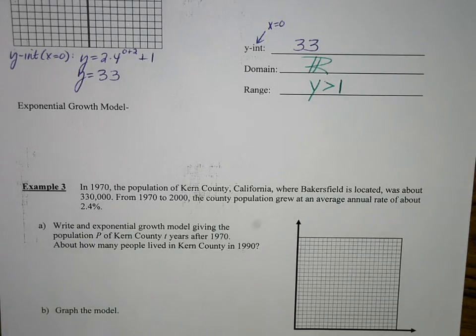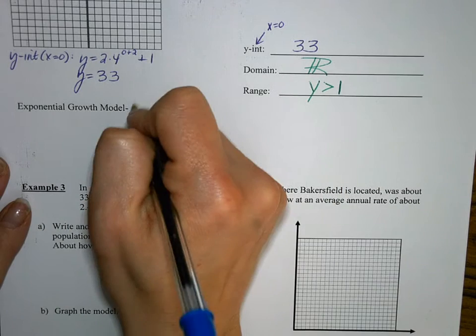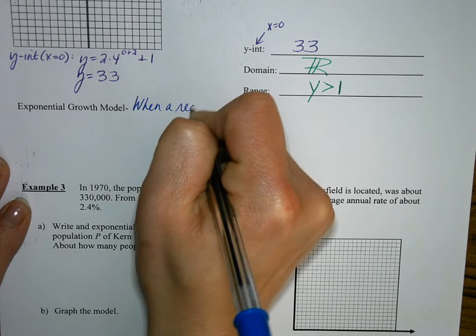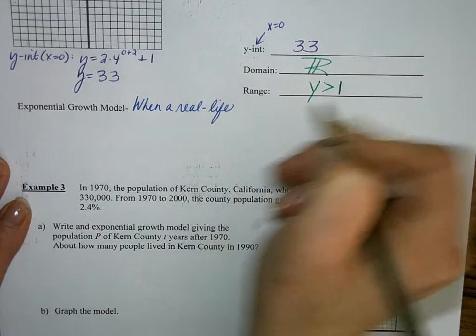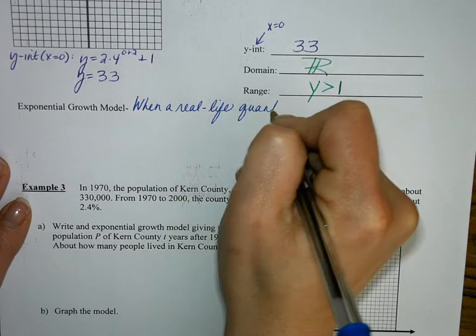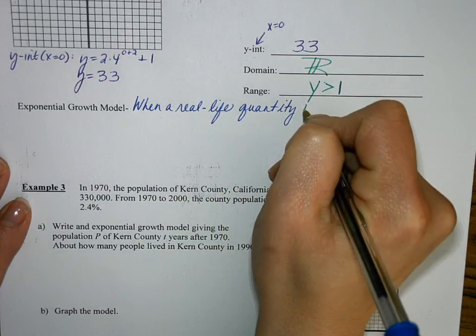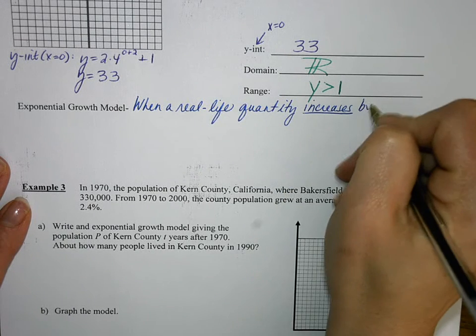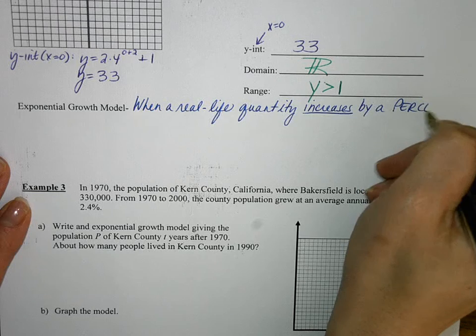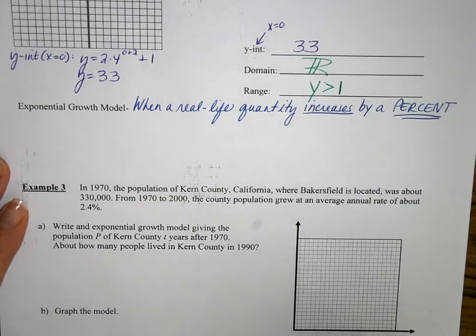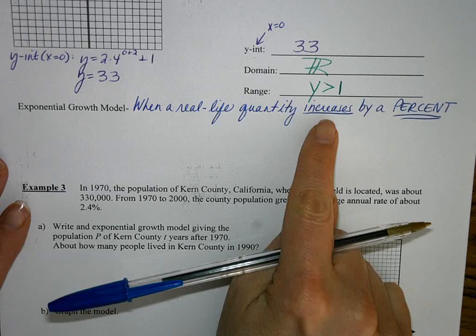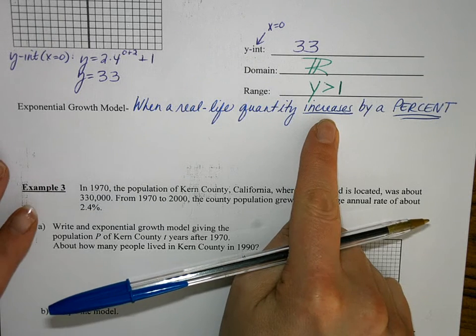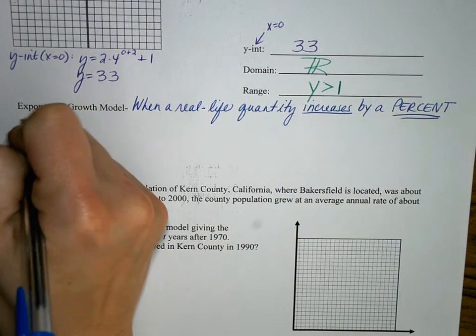So, as we're looking at this situation, and we're going to be studying and focusing today on exponential growth, an exponential growth model, when a real life quantity increases. Today we're talking about increases by a percent. When it changes by a percent, it's going to be exponential functions. When it goes up, it's exponential growth. Increases by a percent each year.